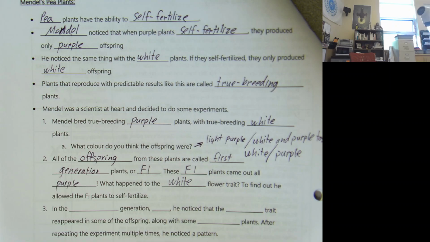So this is why I say don't generalize, because every single one is different. There's a reason why he picked true breeding, self-fertilizing pea plants specifically. Just because that's the way one plant reproduces doesn't mean it's the same way that this other plant reproduces.